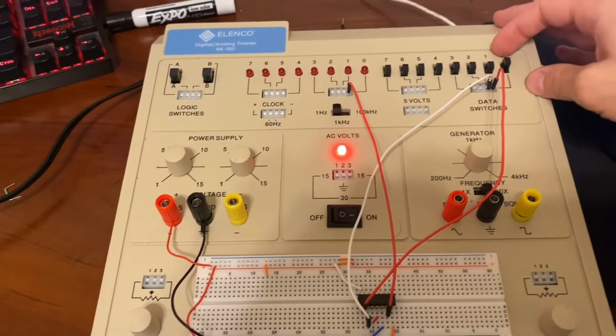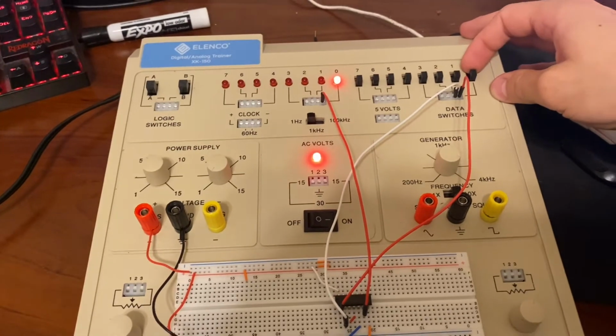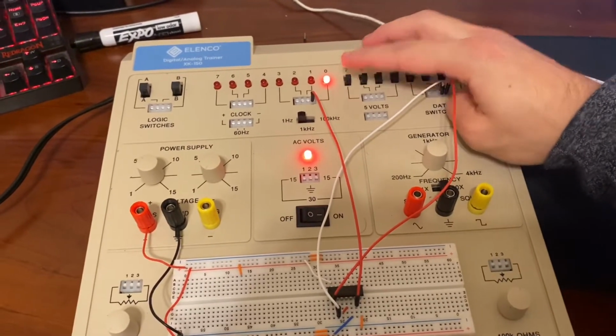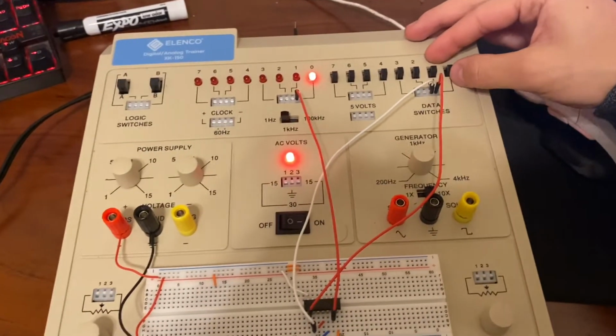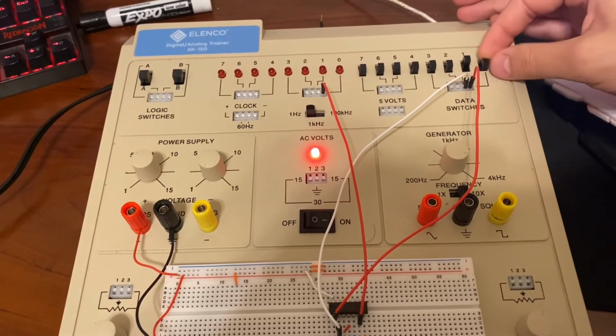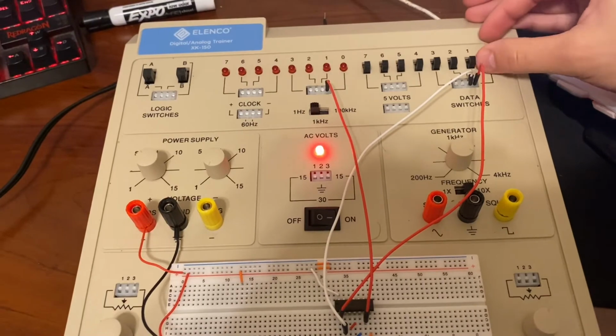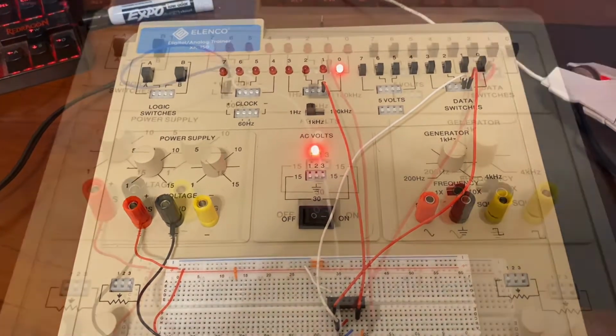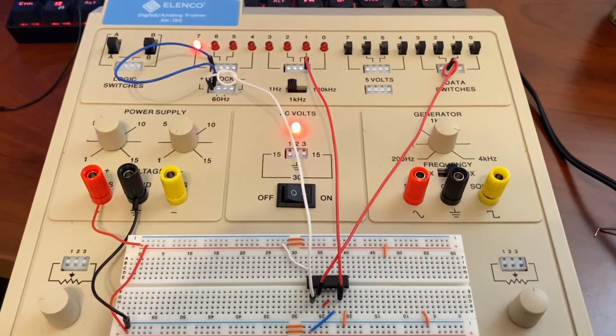So if we want to test this out, we see that when we get 2 zeros by the inputs, we get a high on the LED. When we turn either on by itself, we get a 0, and when we turn both high, we get a 1. Now we continue with part 2.